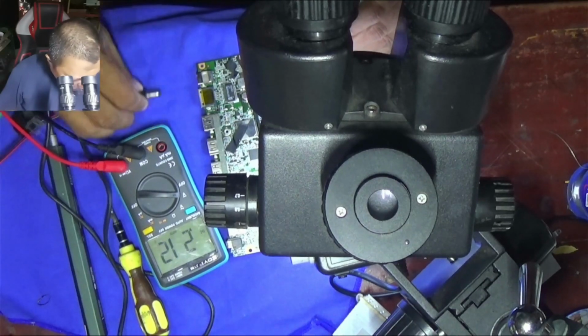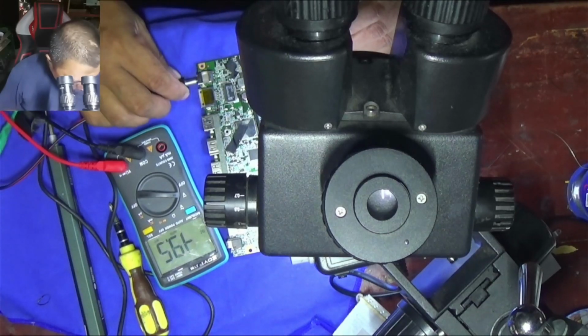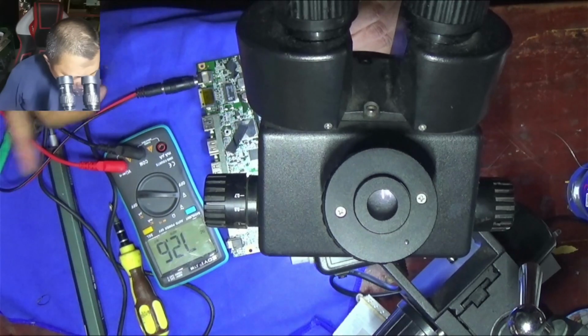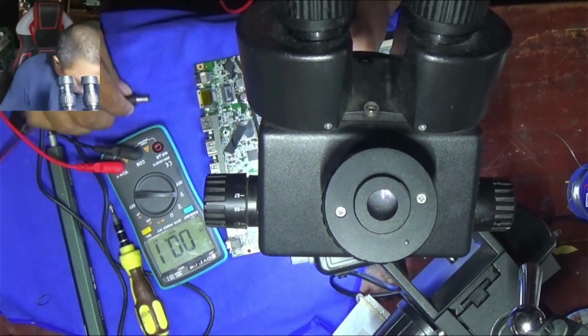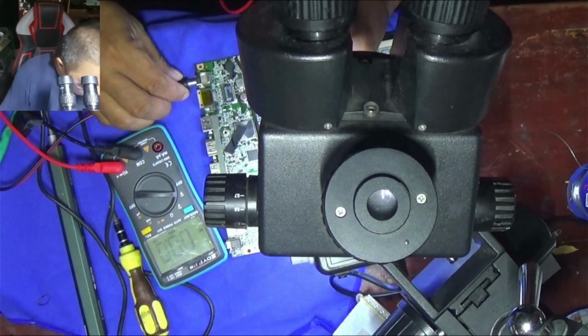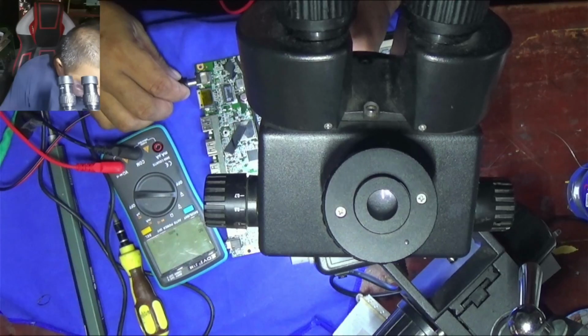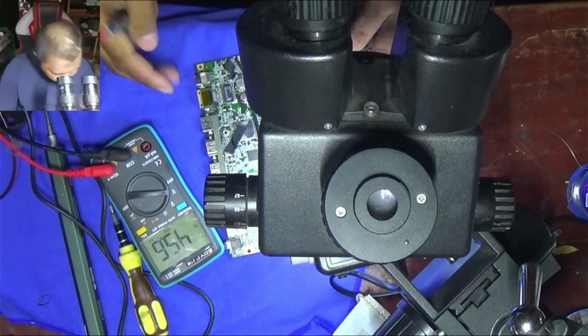See? Okay. 4.2 and nothing here. 2.7 and nothing. What's wrong?